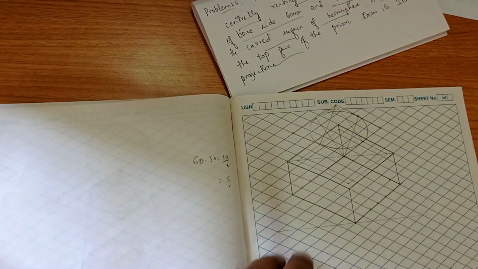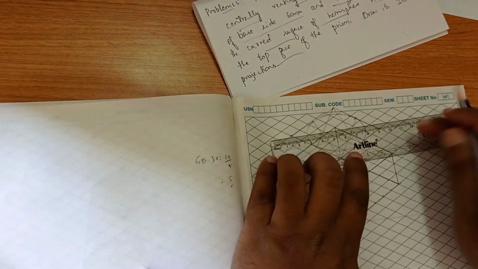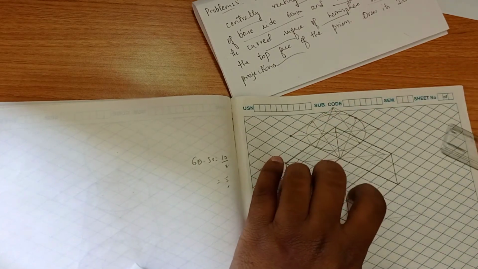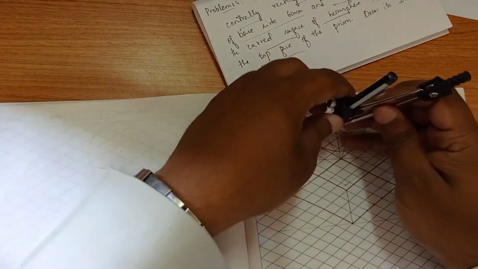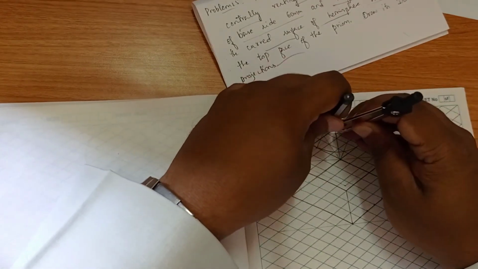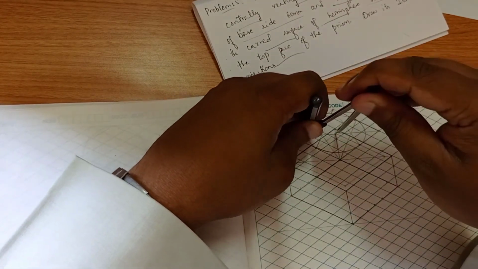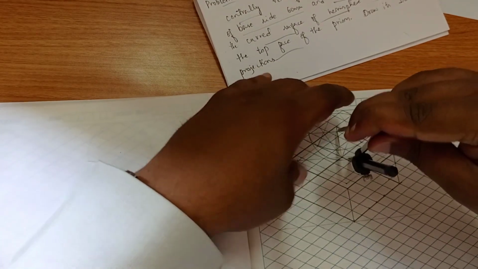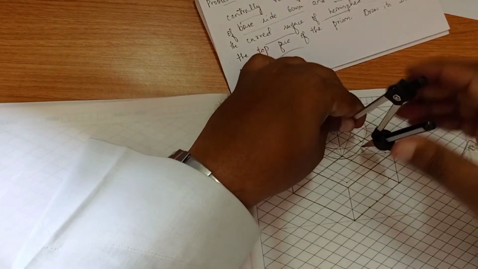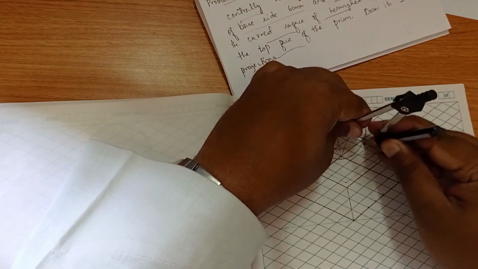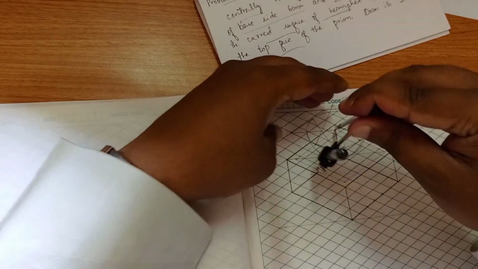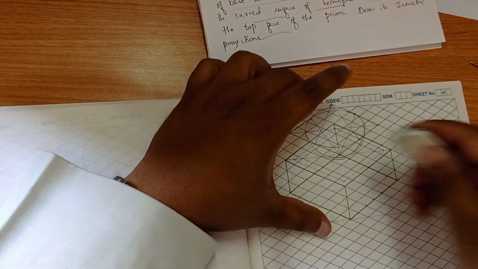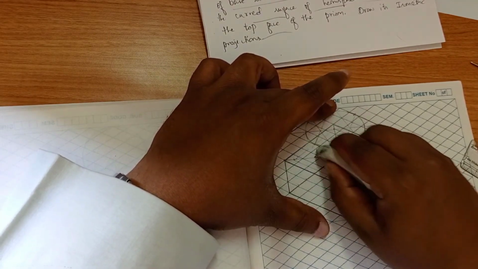Okay. So now we can draw the diagonal here. From exactly the center, measuring this length, I can construct the curved face, you can see that here, the curved surface. So we are going to find out the center first, then we'll take the length.